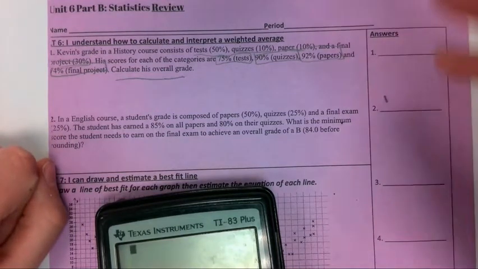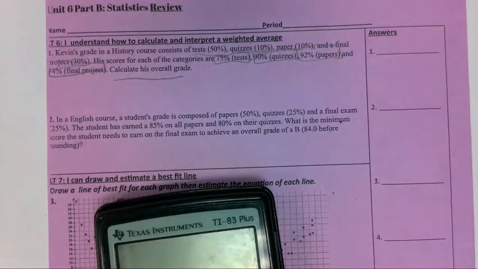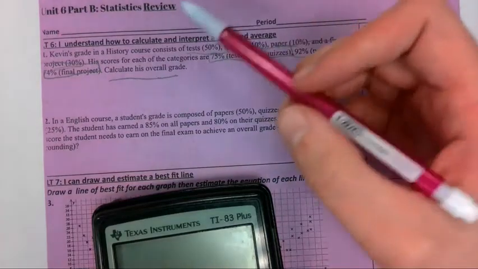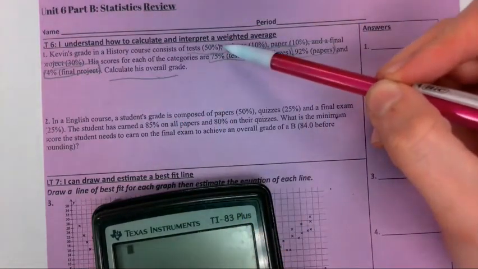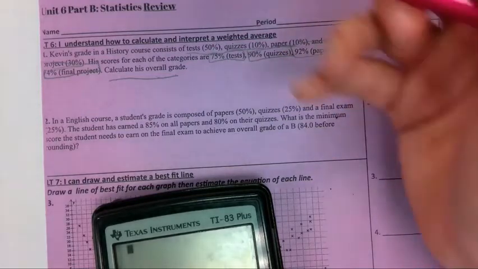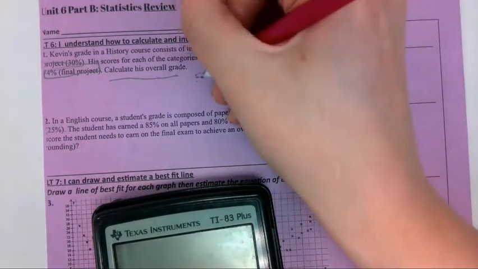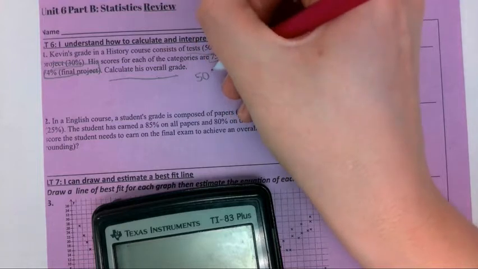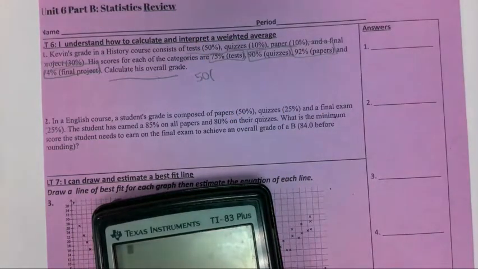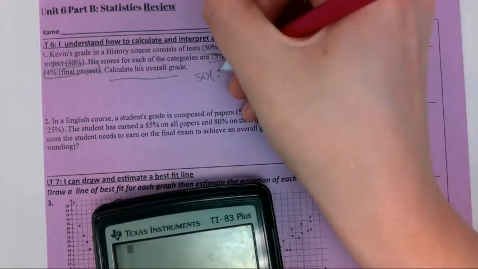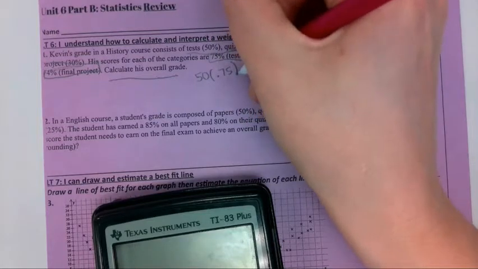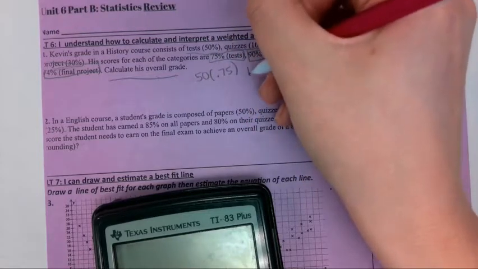In order to calculate his grade, we first need to determine how much of Kevin's grade is going to come from his tests. 50% of his grade comes from his tests, that's his weight. Now how much of that does he actually earn? He earns 75%, so I'm going to multiply 50 by 0.75.